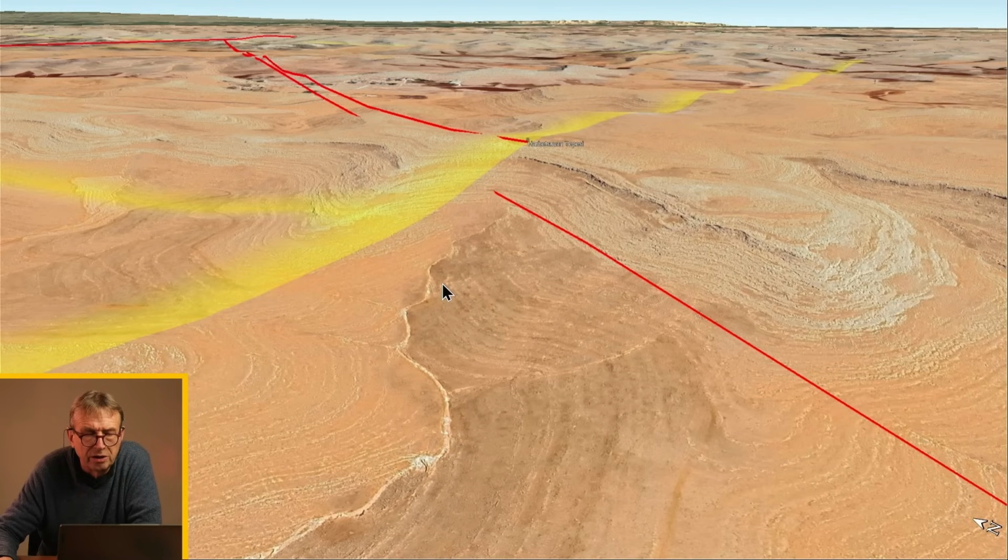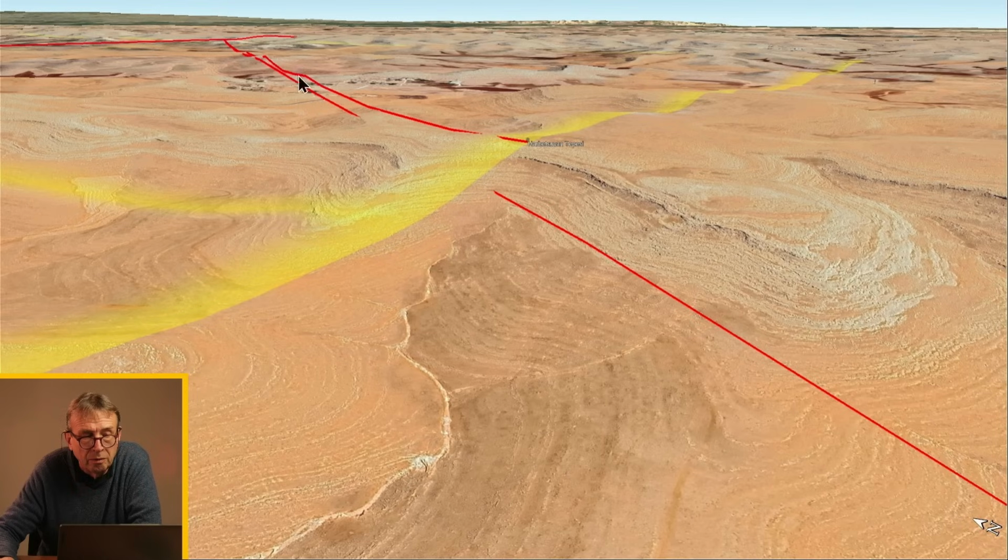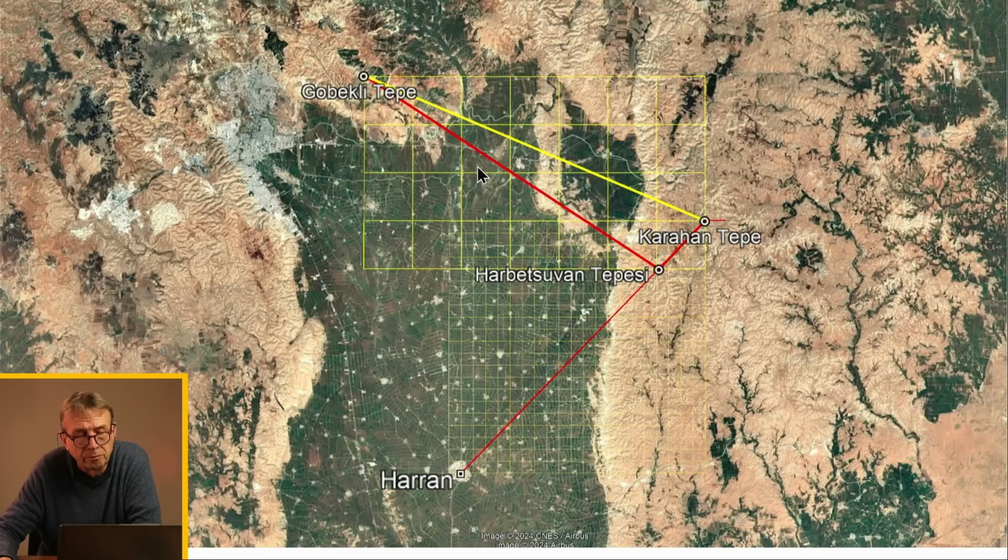And if we look at the terrain here, so here's the site of Harbetsuvan Tepesi. This is a 3D Google Earth image, and we can see the site is on the hilltop here. But the actual perfect geometrical line, as it goes through here, through the grid, is on a sort of cliff face. Okay, so the site of Harbetsuvan Tepesi seems to have been offset slightly to account for the terrain, the natural slope of the land. But in fact, the angle itself is absolutely perfect.